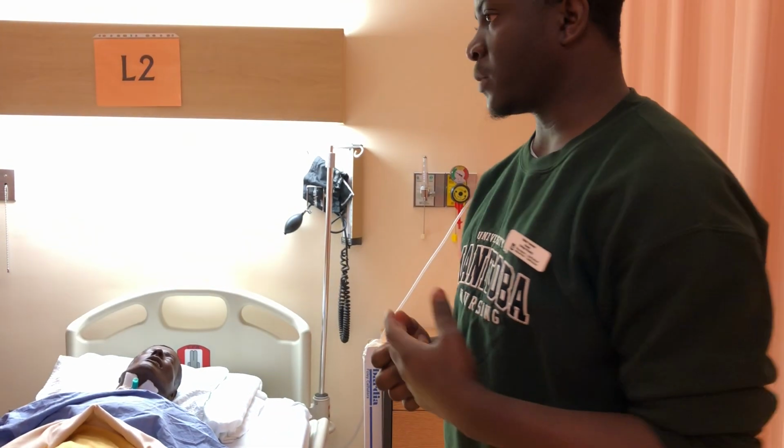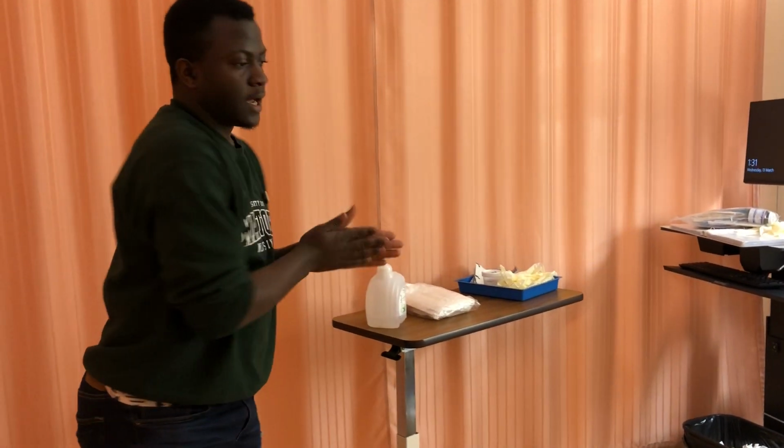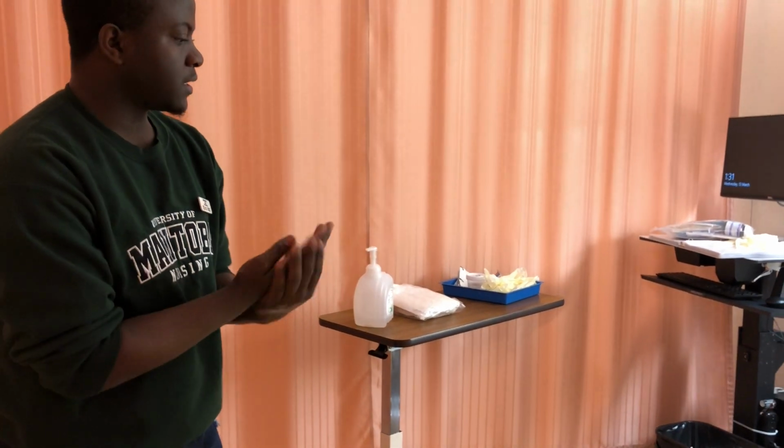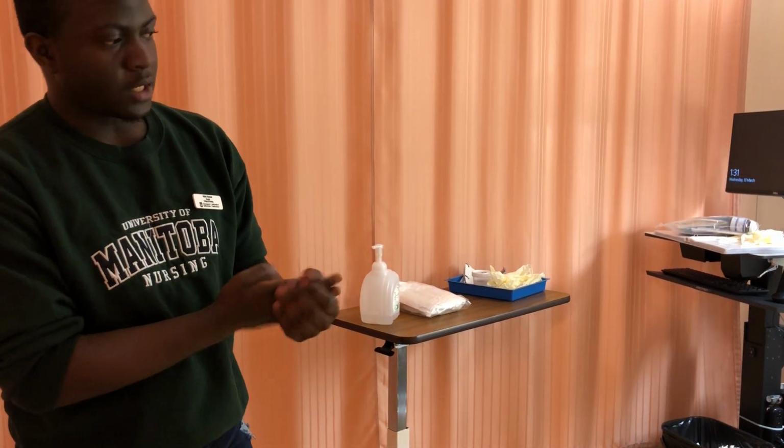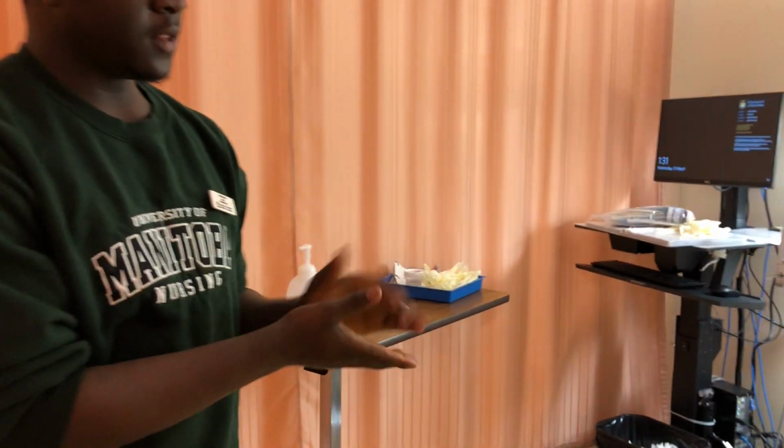As I enter the patient's room, I'm just going to wash my hands. And then I will be scanning for any safety hazards around. I see there are no safety hazards. The patient is in good condition.